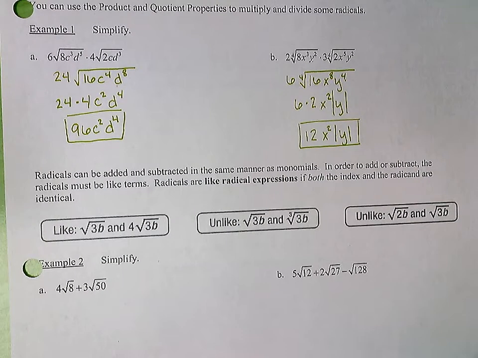All right, so that's multiplication. We're quiet, please. We need to focus and pay attention.